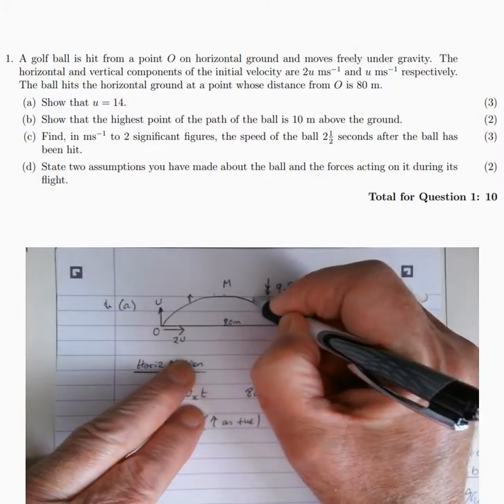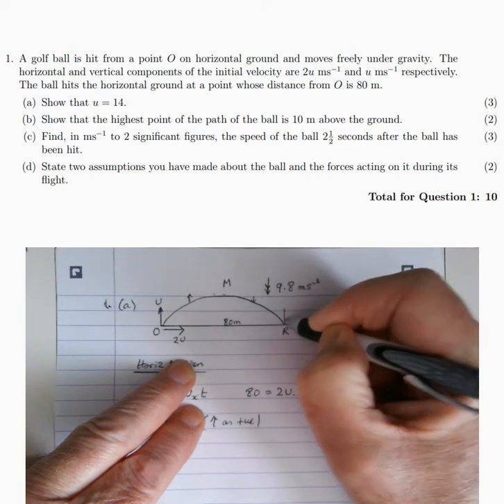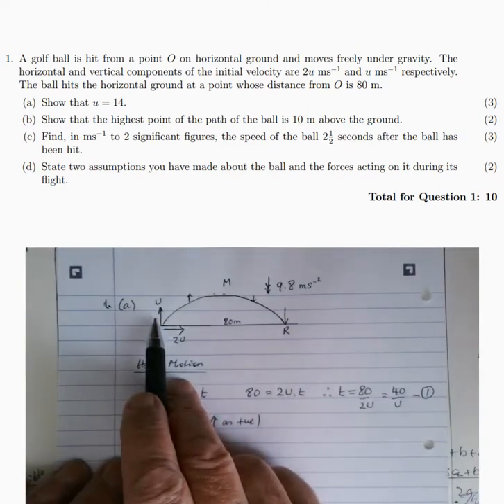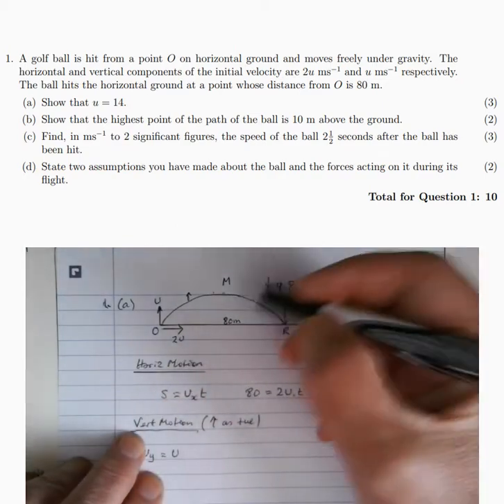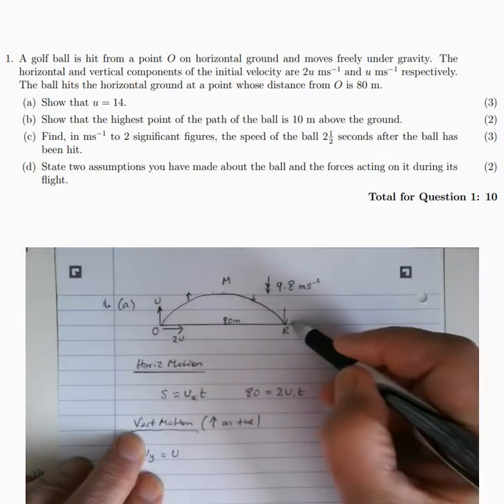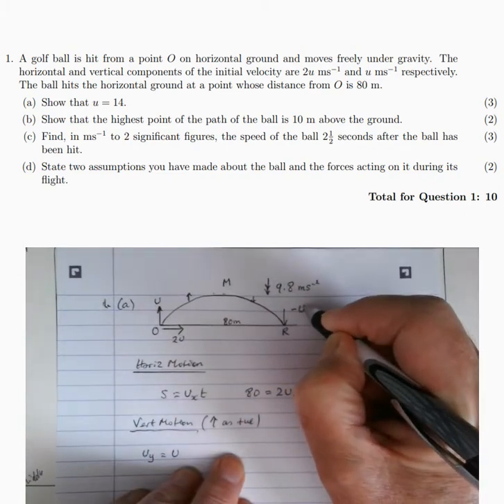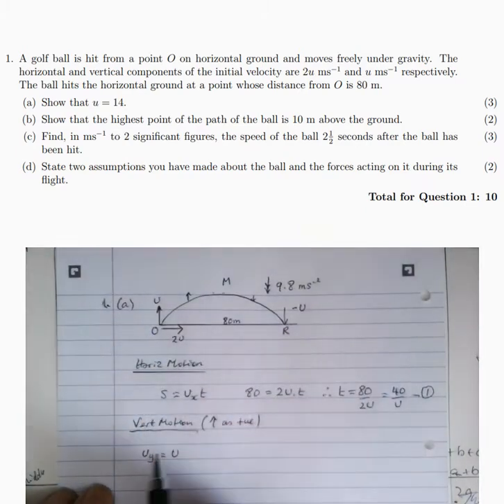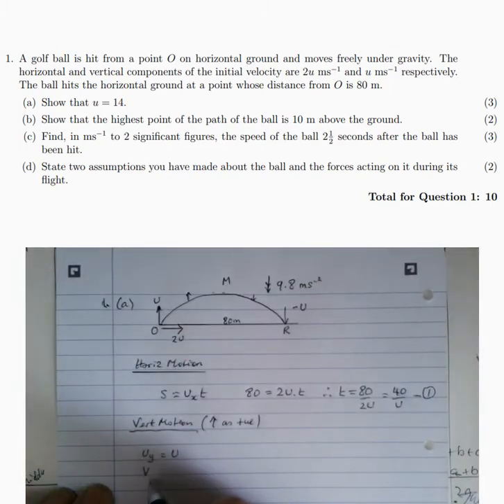Then the velocity is going to increase as we come down the other side, and in fact when we reach R, the velocity is going to be exactly the same magnitude as the velocity with which we started, but it's going to be pointing in the opposite direction. So our velocity when we reach the end of the trajectory is going to be minus u. And I'm going to use that in my equation of motion. So initial velocity uy is u. The final velocity in the y direction is going to be minus u.